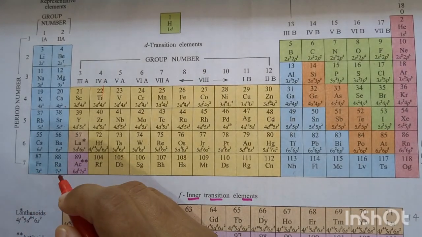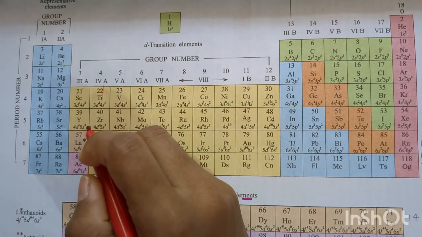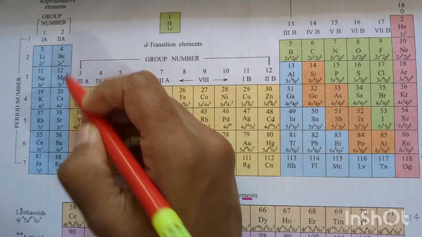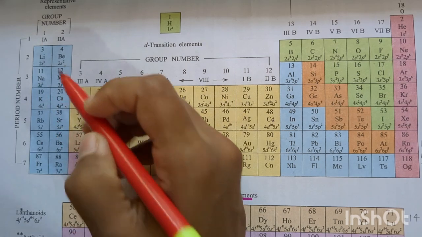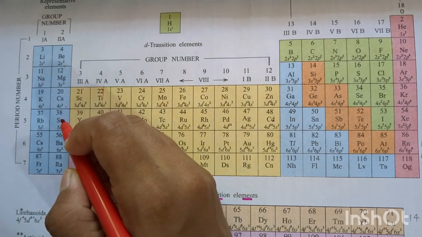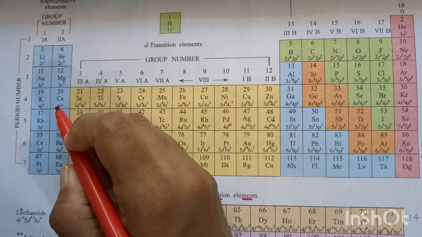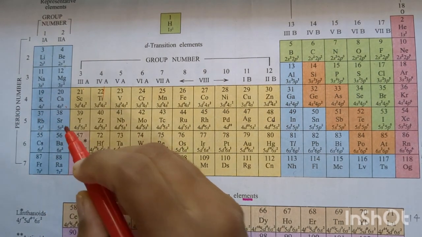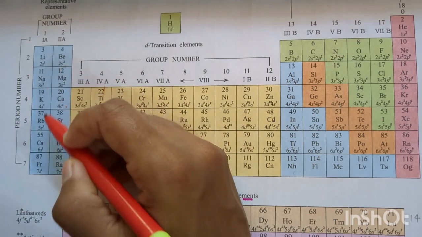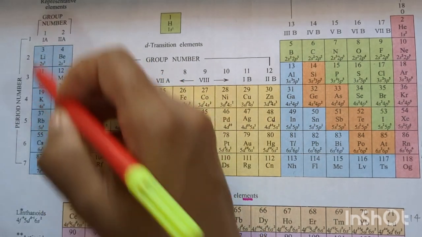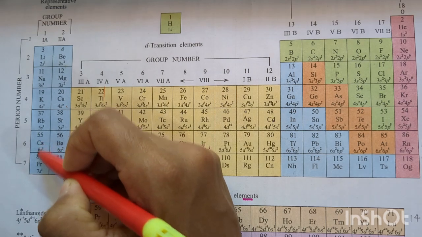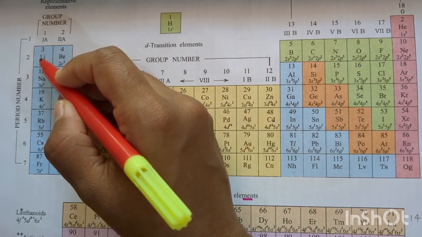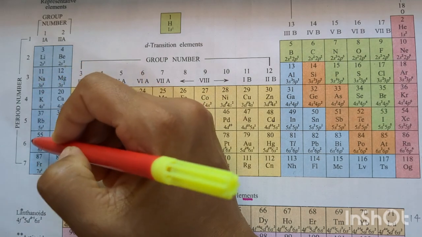Now, let us discuss group-wise electronic configurations. Elements in the same vertical column or group have similar valence shell electronic configurations, the same number of electrons in the outer orbitals, and similar properties. For example, consider the group 1 elements: lithium, sodium, potassium, rubidium, cesium and francium. These are also called alkali metals.